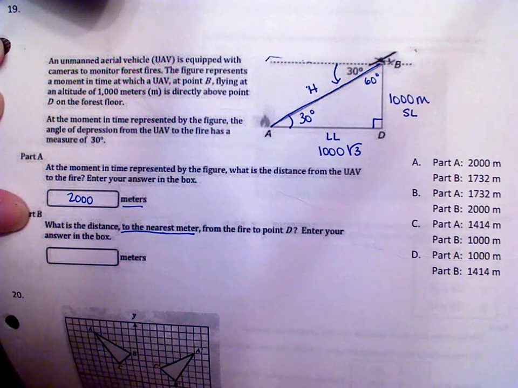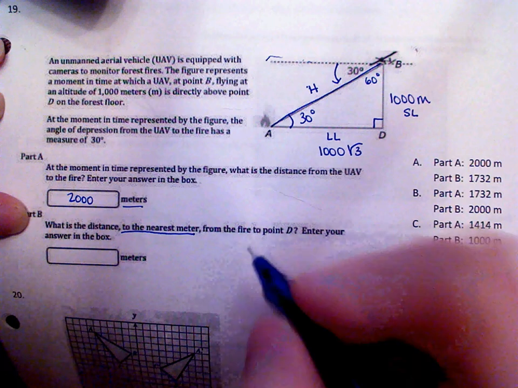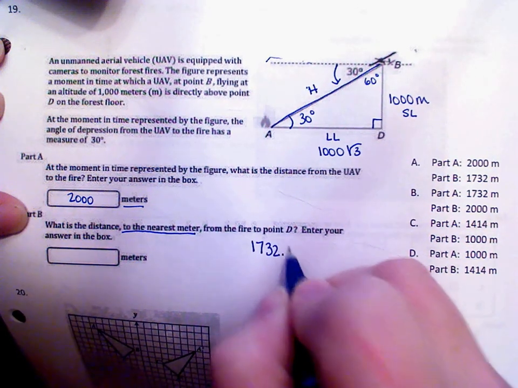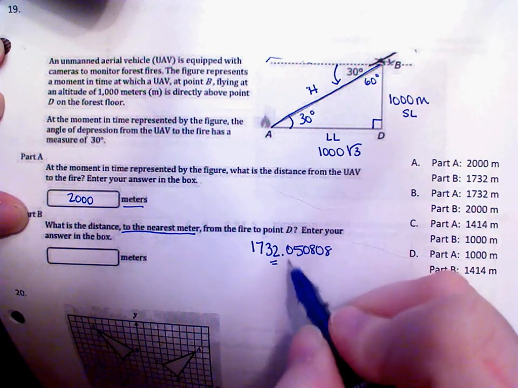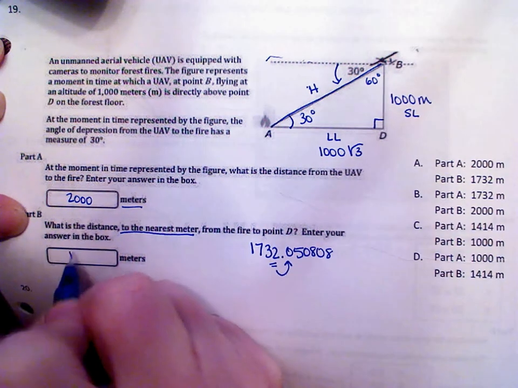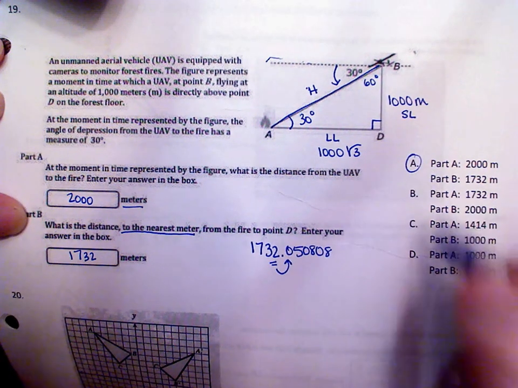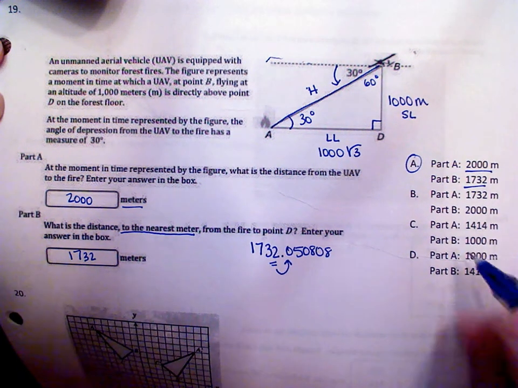But since it says that we want to round that to the nearest meter, you're going to put that in your calculator as 1,000 times, or just next to, the square root of 3, and then round that to the nearest whole number. So when you put it in your calculator, you're going to get 1,732.050808. But if you're rounding to the nearest whole number, you just look right next door, which is a 0, so that means to keep that 2 a 2. So that would be 1,732 meters. So answer A is the correct one. Part A answer was 2,000 meters, and part B was 1,732 meters.